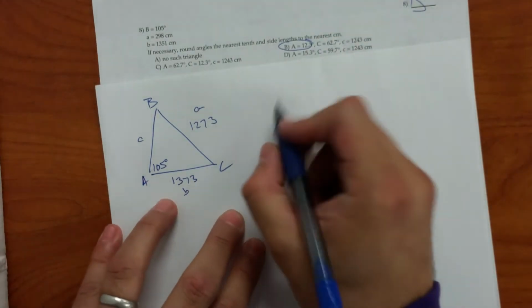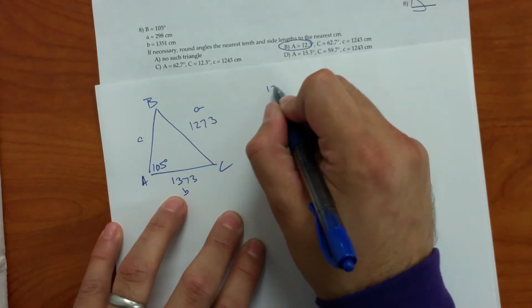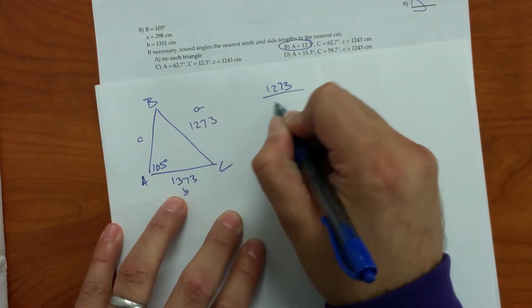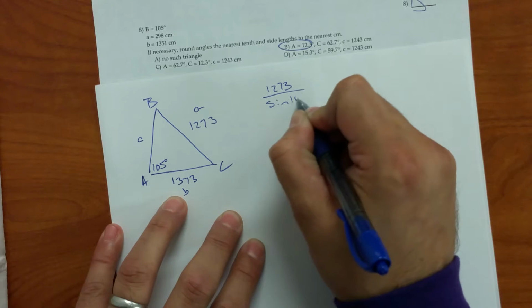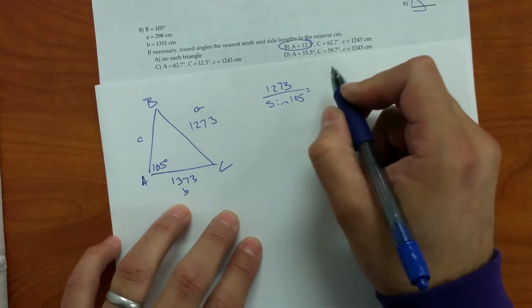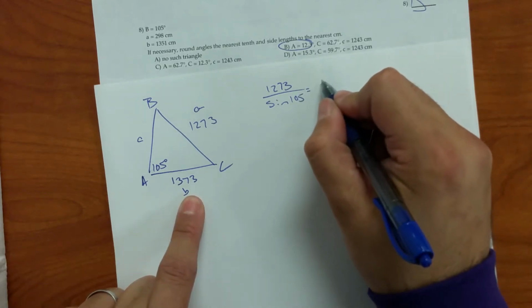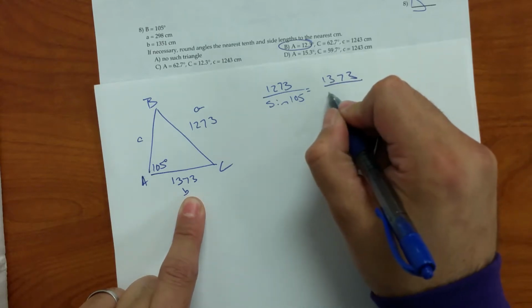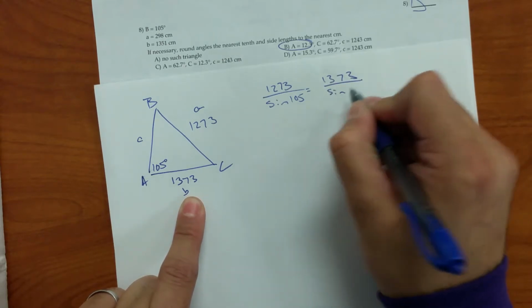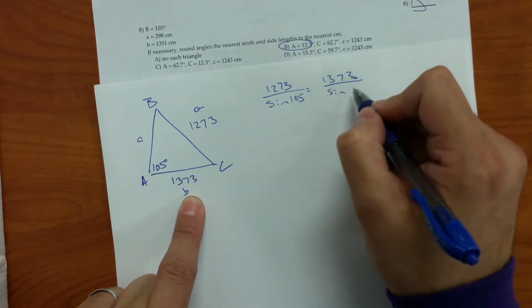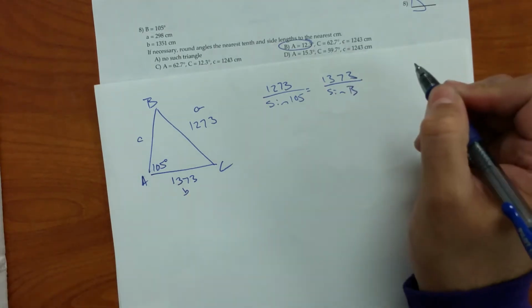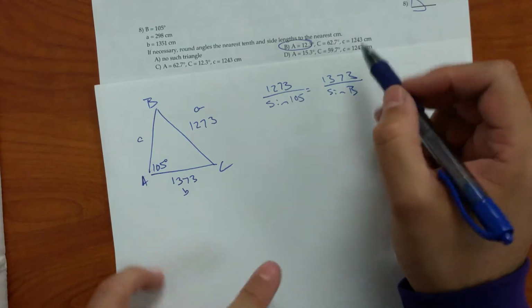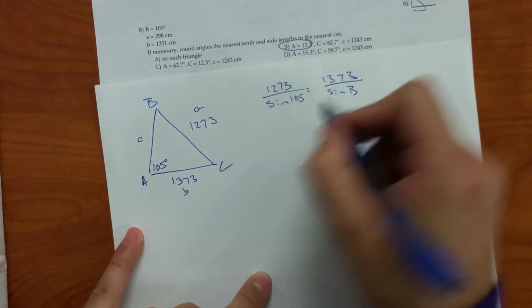So I'm going to start off by doing my math. So it's going to be law of sine. So 1273 over sine 105 is equal to my 1373 over sine of big B. Okay, so now when I do this right here, do my cross products.